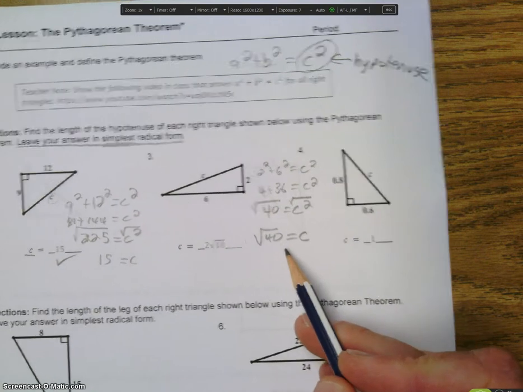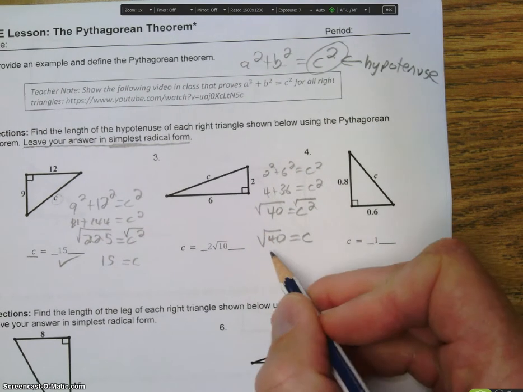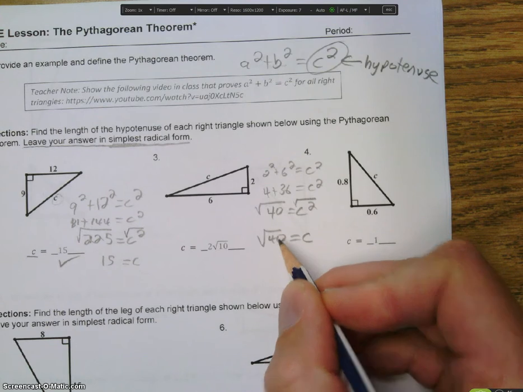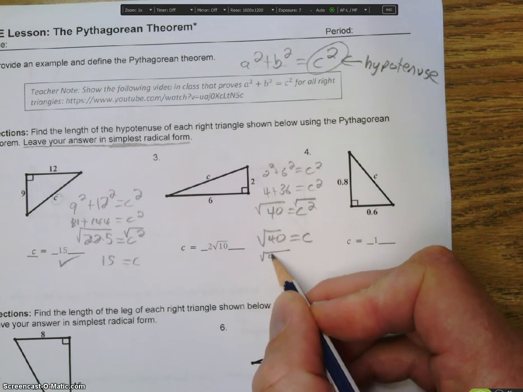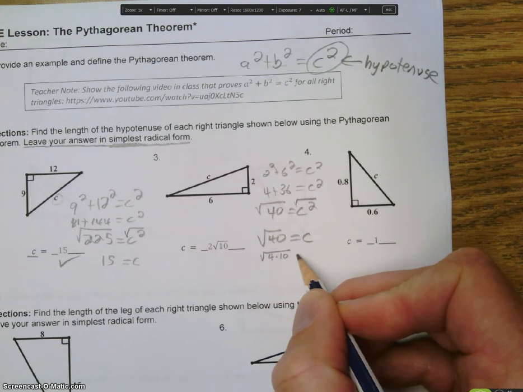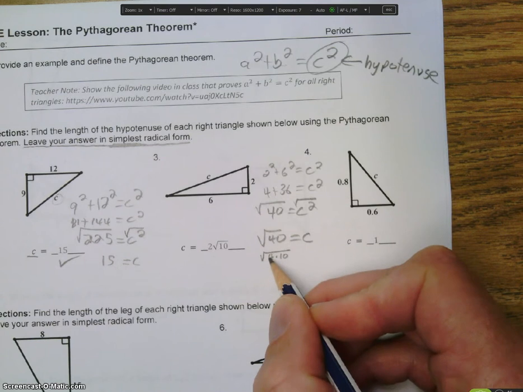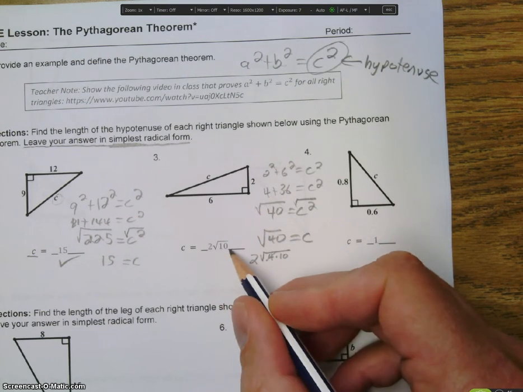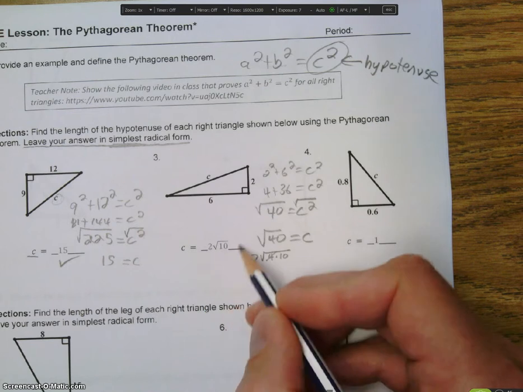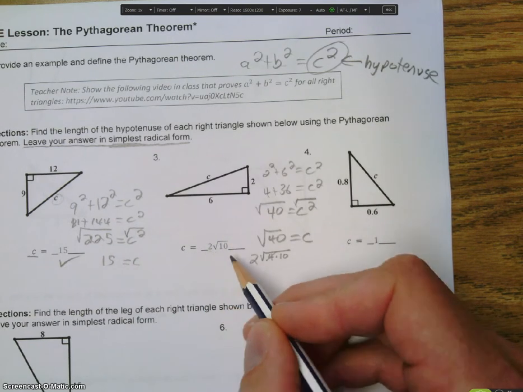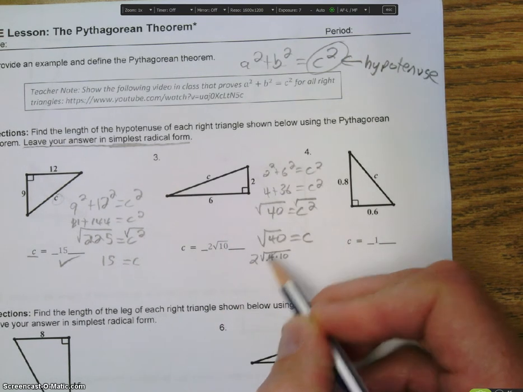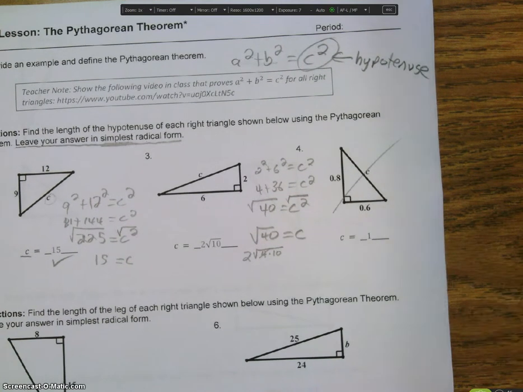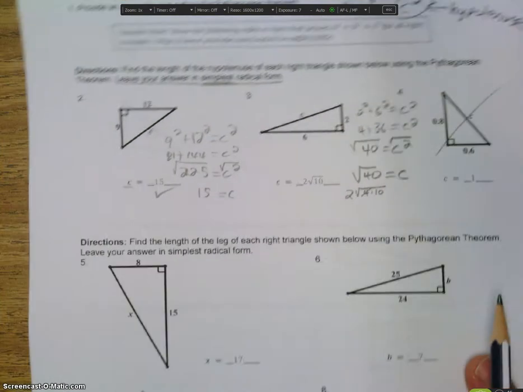But if you remember from Module 7, radical 40 can be simplified, and what are the two factors of 40 that will help us? And hopefully you remember that one of them is a perfect square. So the square root of 4 is 2, which leaves us with 2 radical 10. Okay, and that is the actual exact answer. That would just be an approximation if I took the square root of 40. Okay, we'll skip number 4 for now, just because it's just decimals, it's nothing new, no big deal.